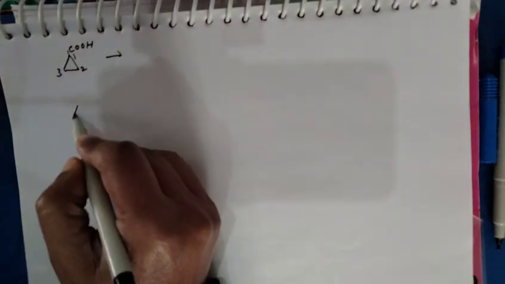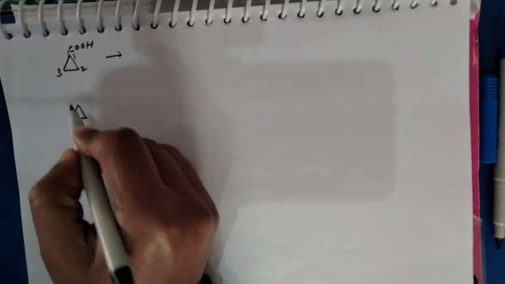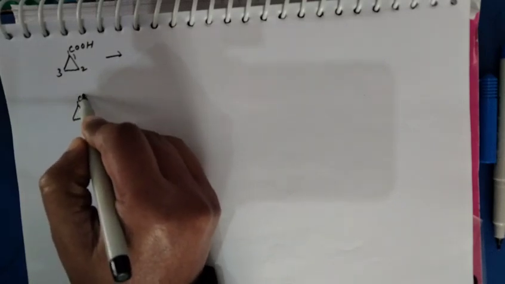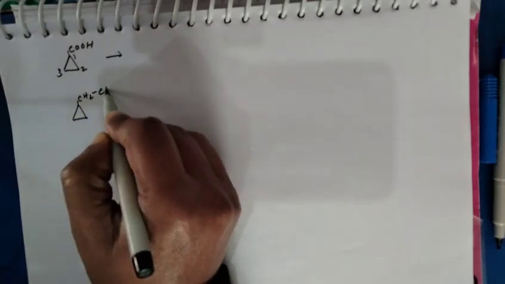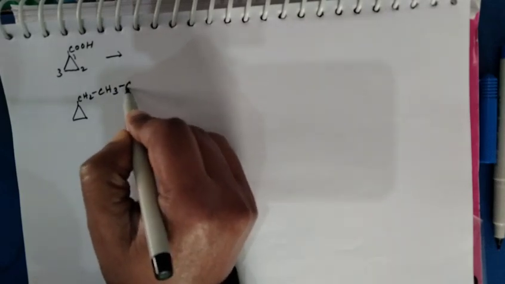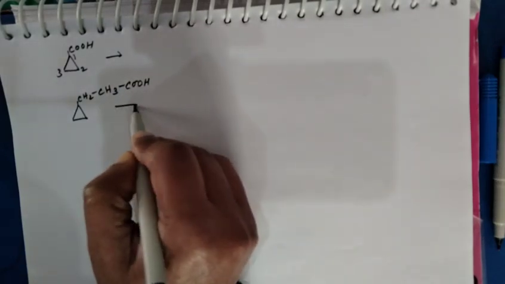But if you take this compound in this manner, CH2, CH3, COOH.